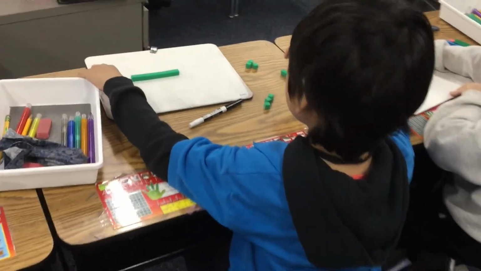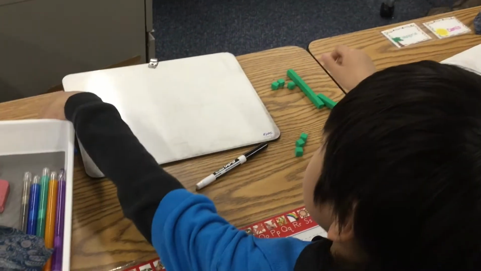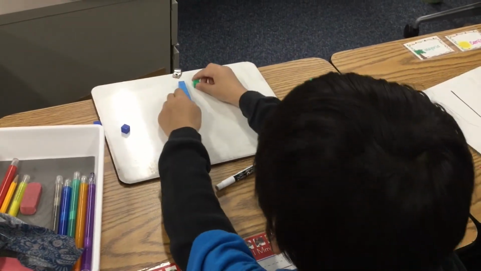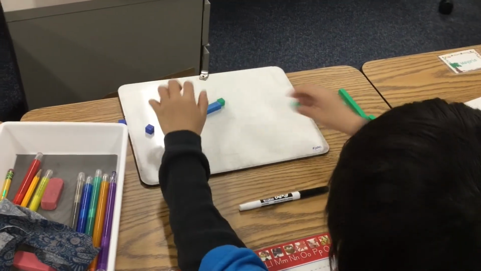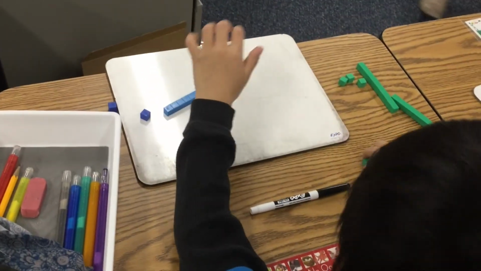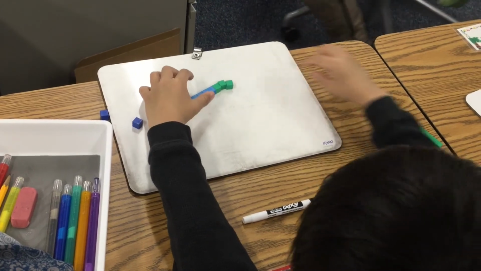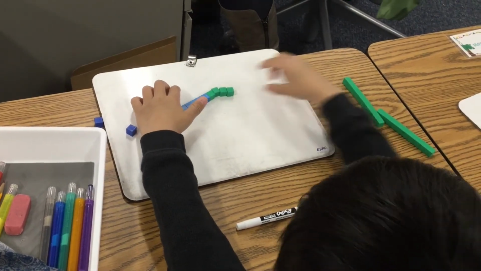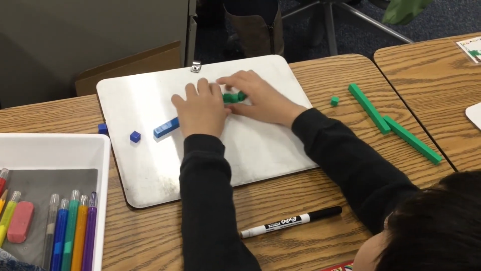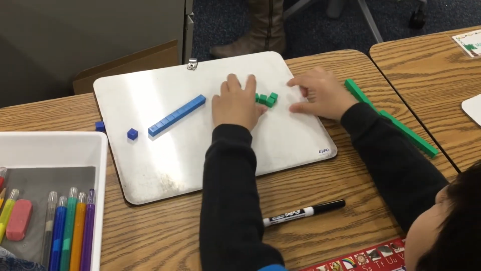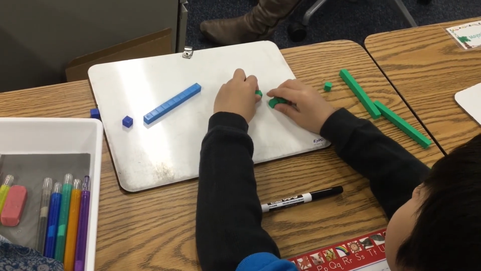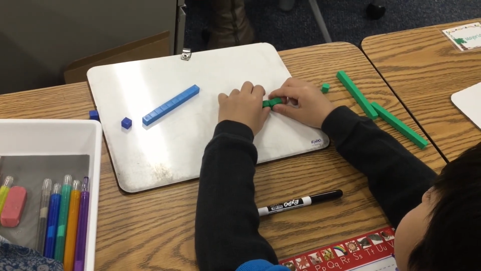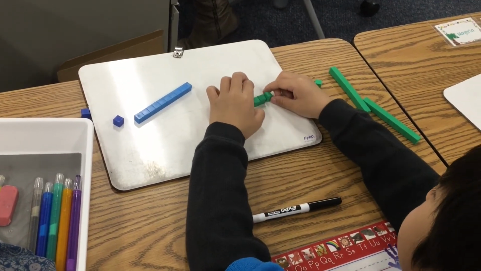Build it. Two, three, 4, 5, 2. Tell me how many tens you have in there.